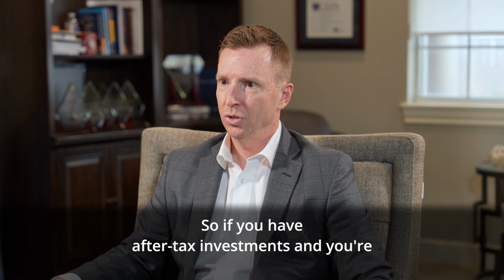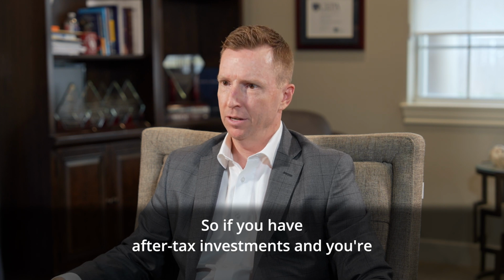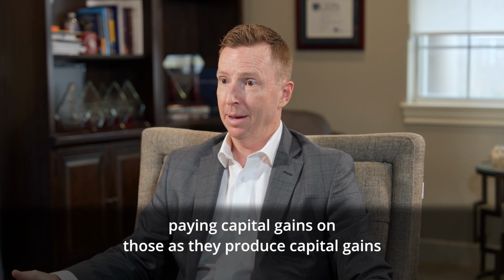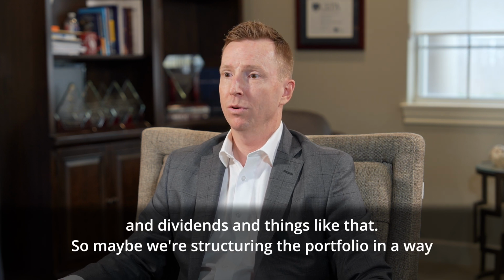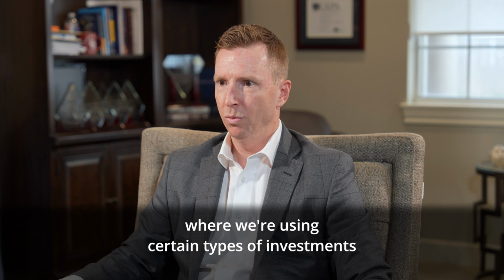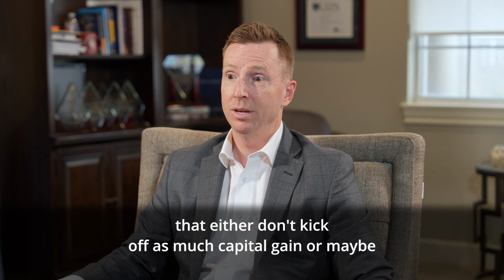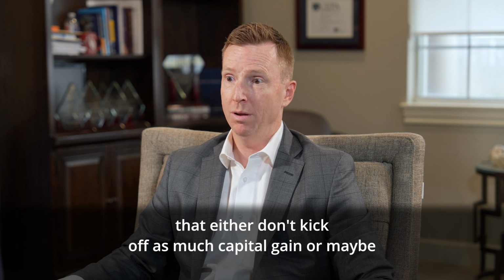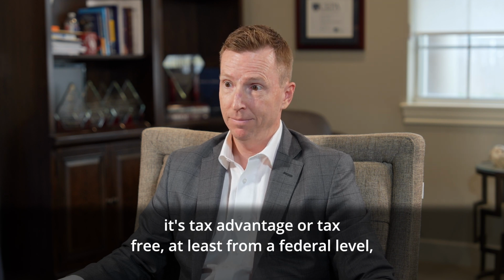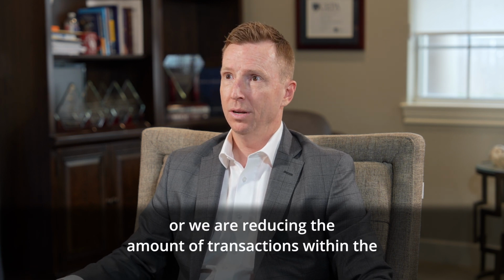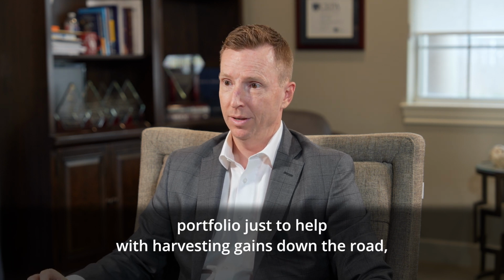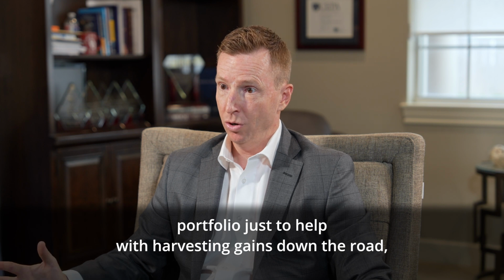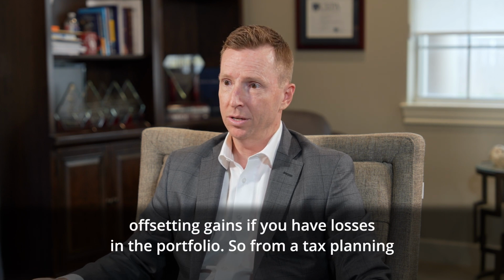advantage investments. So if you have after-tax investments and you're paying capital gains on those as they produce capital gains and dividends and things like that. So maybe we're structuring the portfolio in a way where we're using certain types of investments that either don't kick off as much capital gain, or maybe it's tax advantaged or tax free, at least from a federal level, or we are reducing the amount of transactions within the portfolio just to help with harvesting gains down the road, offsetting gains if you have losses in the portfolio.